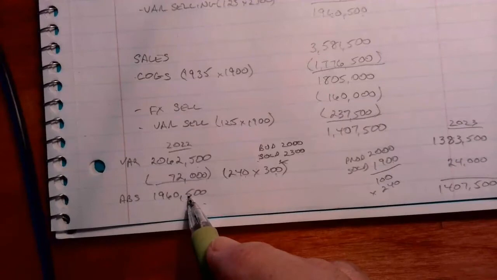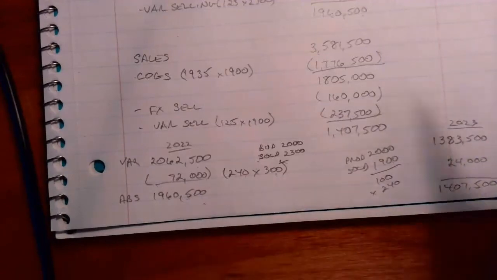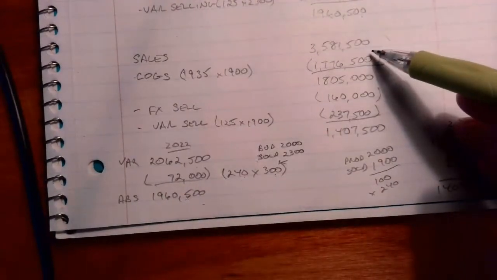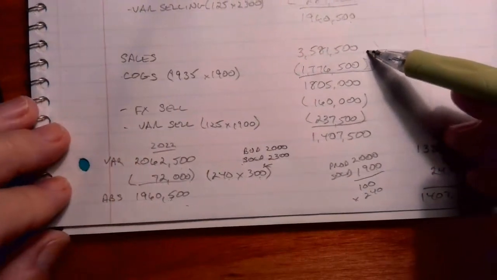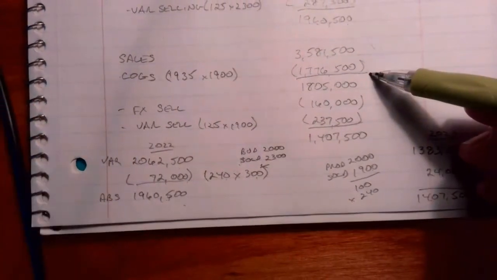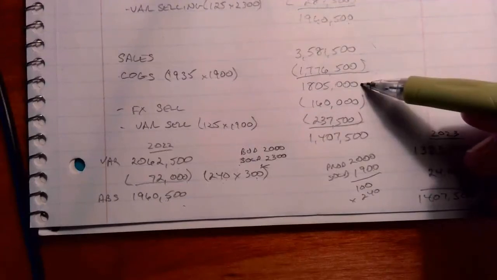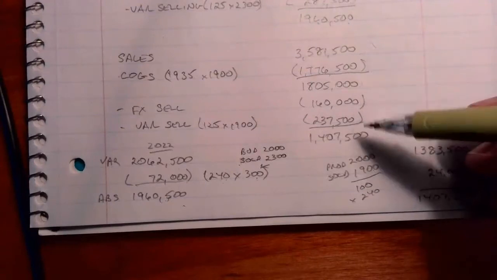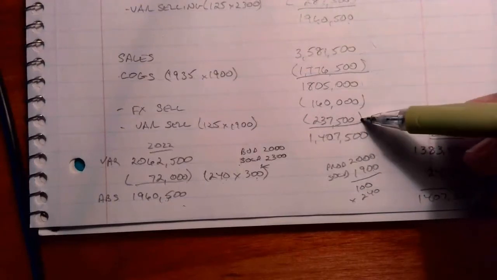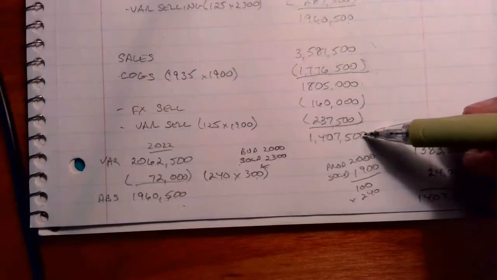Okay, so the next year, the second year, we've got sales of $35,815. Here's our cost of goods sold, still $935 per unit, because our budgeted production didn't change from 2,000, and then subtract our fixed selling and variable selling is $14,075.